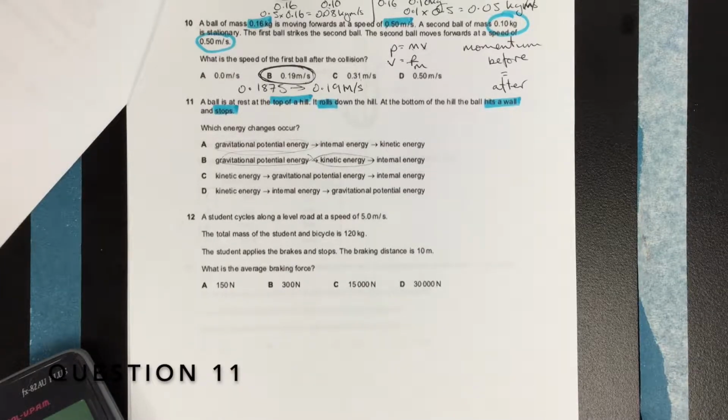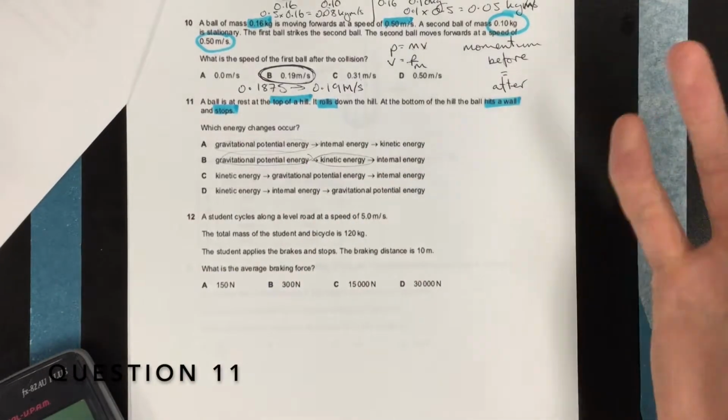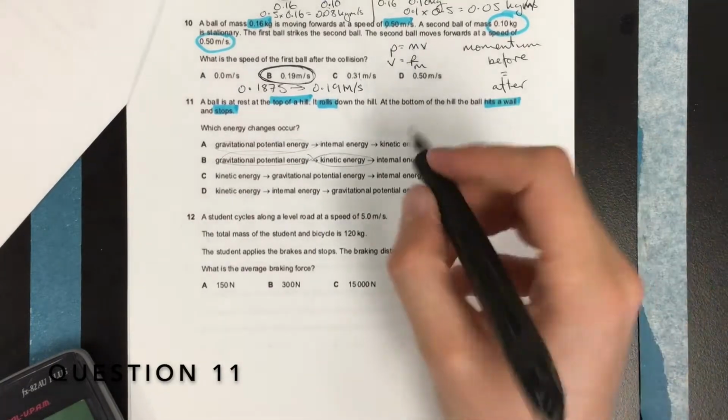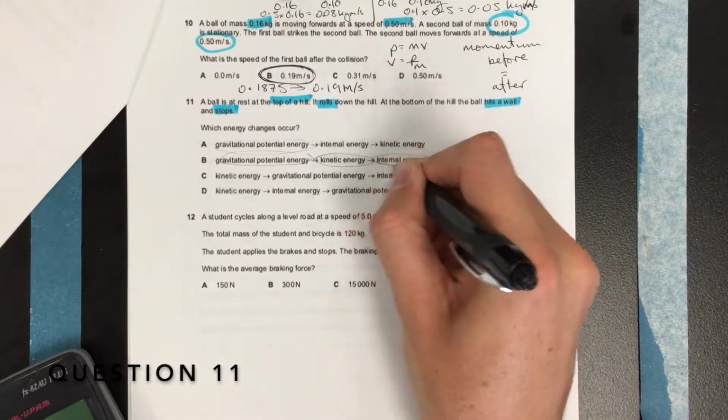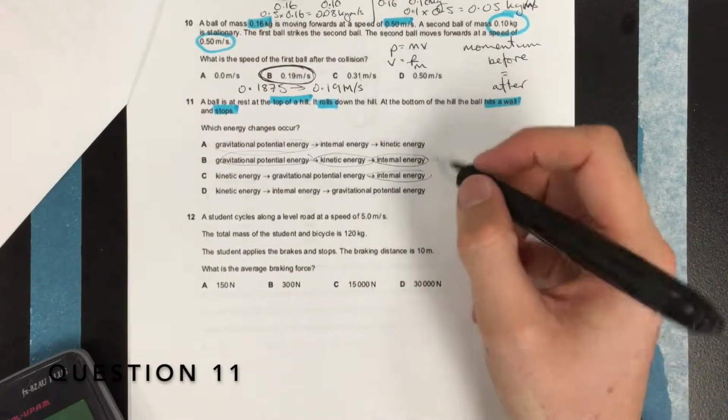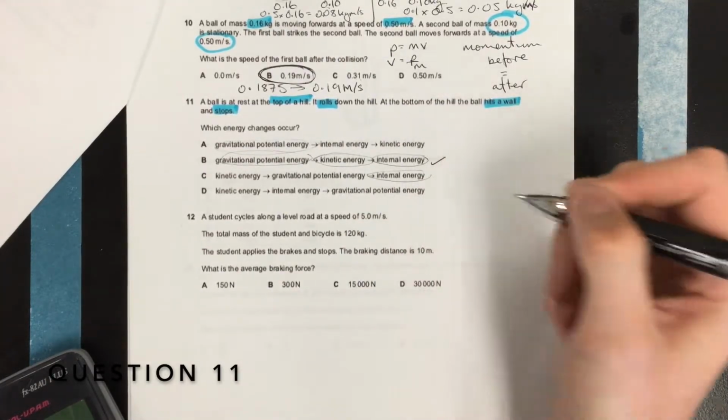We have another word for thermal energy, and that is internal energy. It's the energy stored inside particles when they are vibrating. So that is going to be our answer because the only ones with internal energy in the right place are these two. The only one that has all three in the right place is B, so it has to be B.